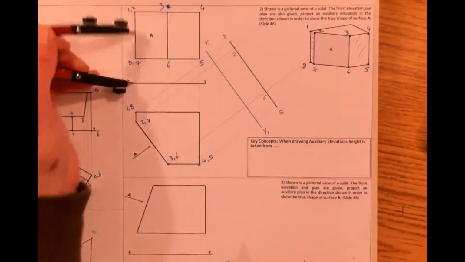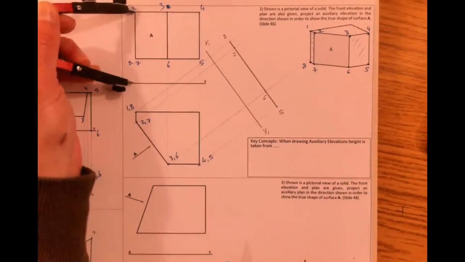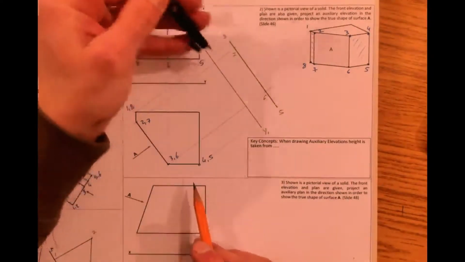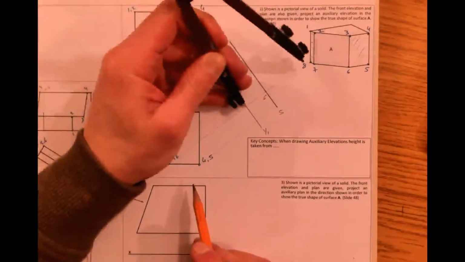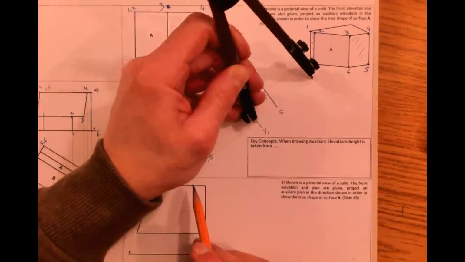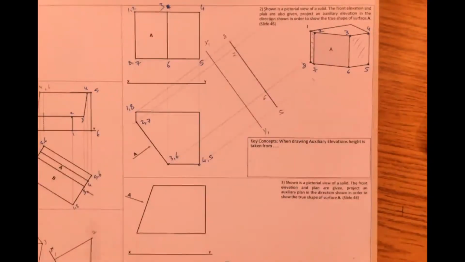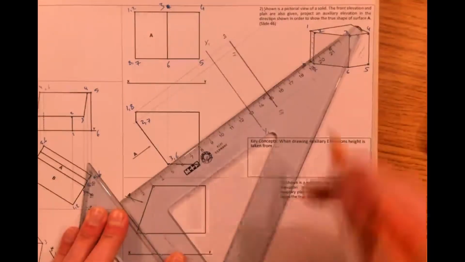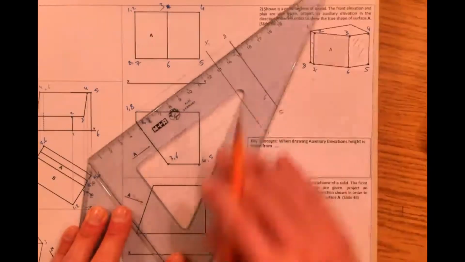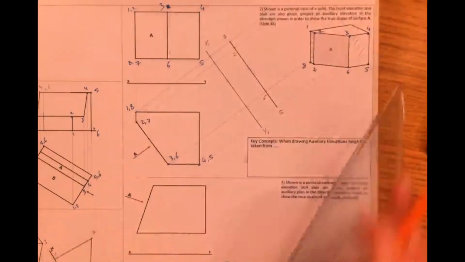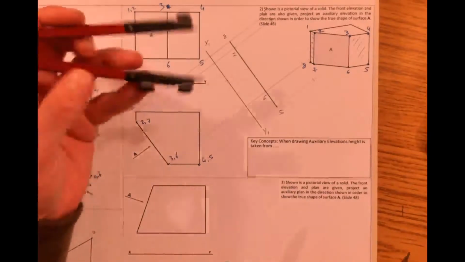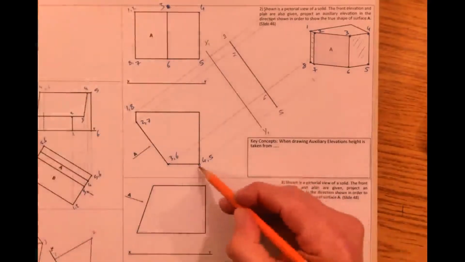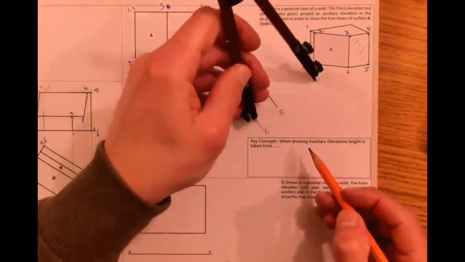Now 1, 2, 3 and 4 are all the same height. So when I come along, I'll project up 1, 2, 3 and 4. All of those points are all the same height. I'm just extending the lines up a little bit. I didn't make some of them long enough. So again, to go over it, take my height of 4 just for one of the points. Height of 4 is here. Project up 4. And I get my point.